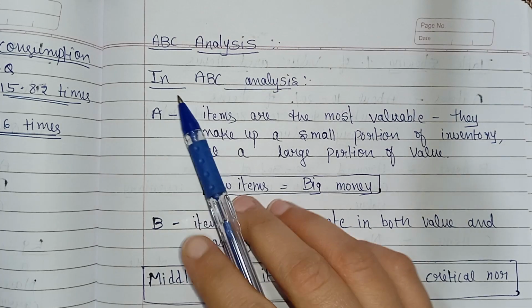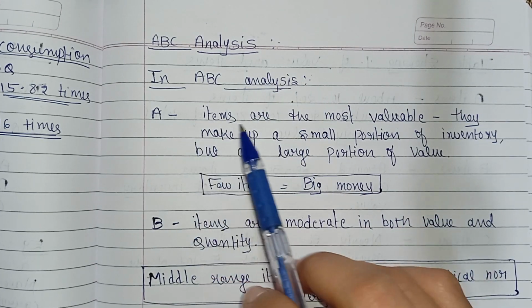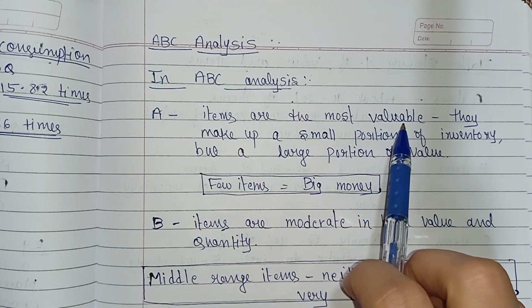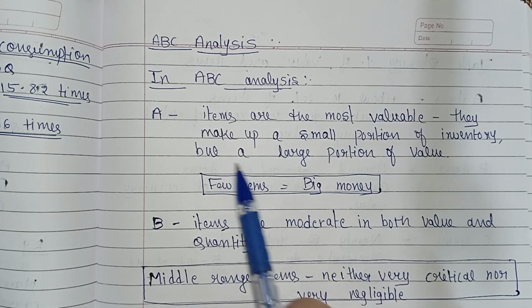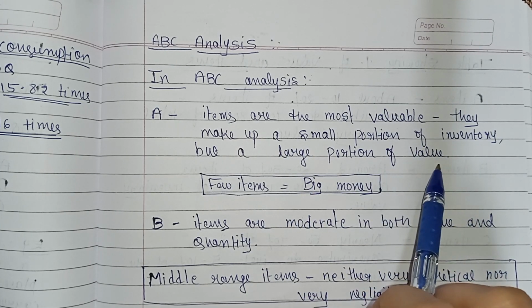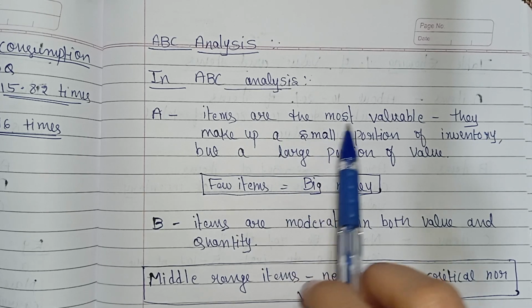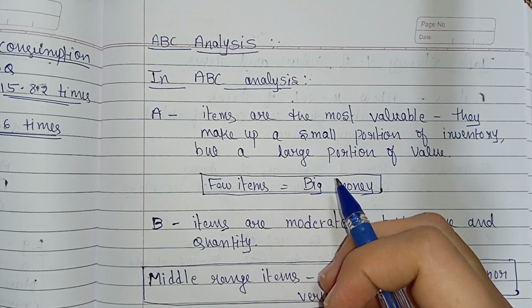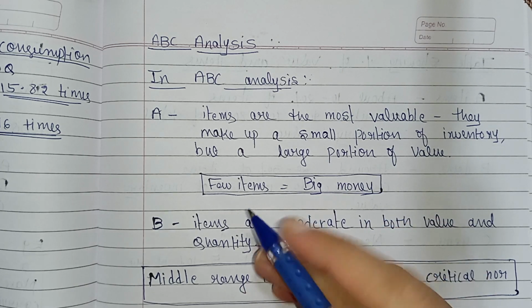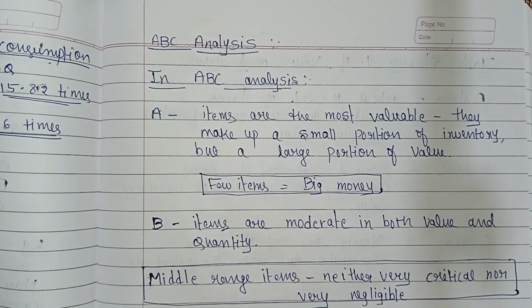See here, in ABC analysis, A items are the most valuable. They make up a small portion of inventory but a large portion of value. So A items means what? They are the most valuable, which means they make up a small portion of inventory, small quantity but a large portion of value.